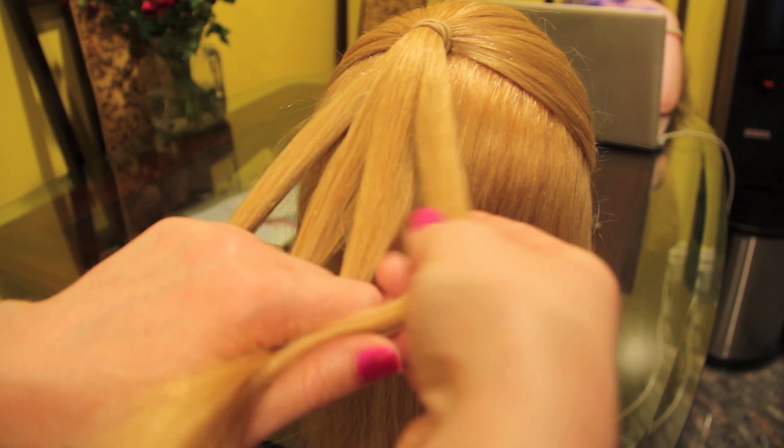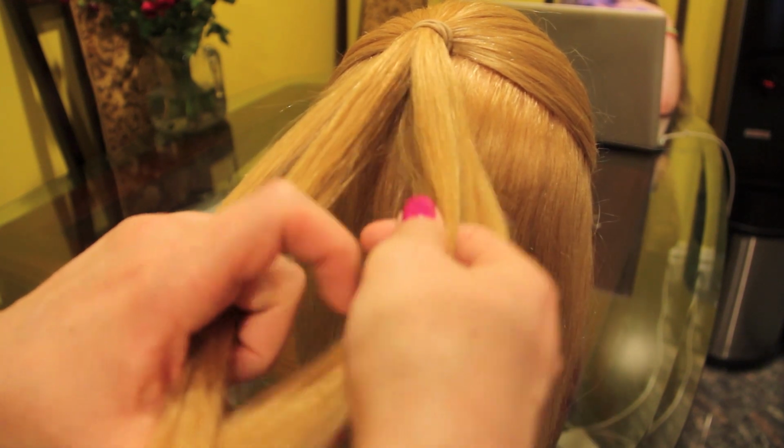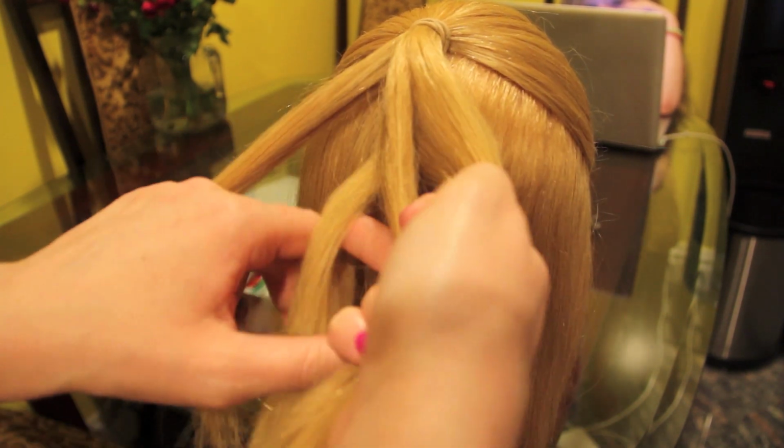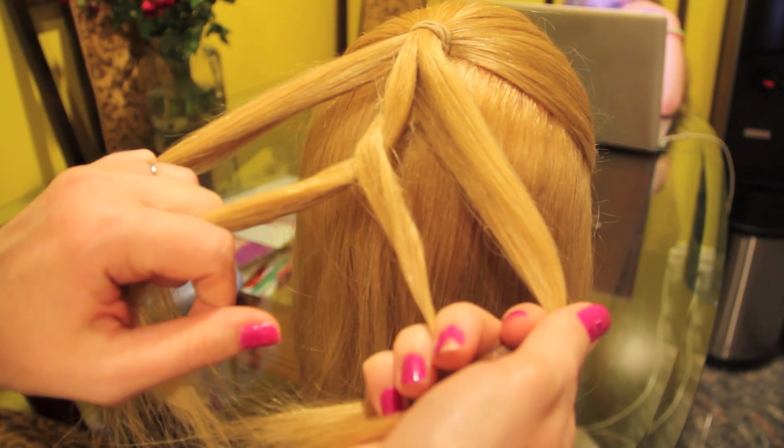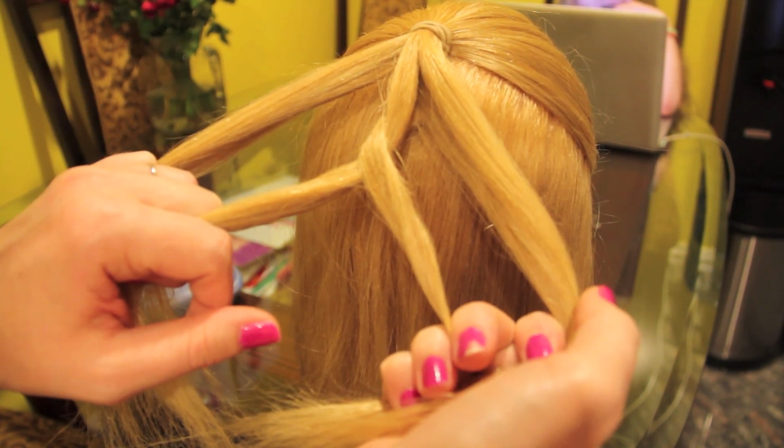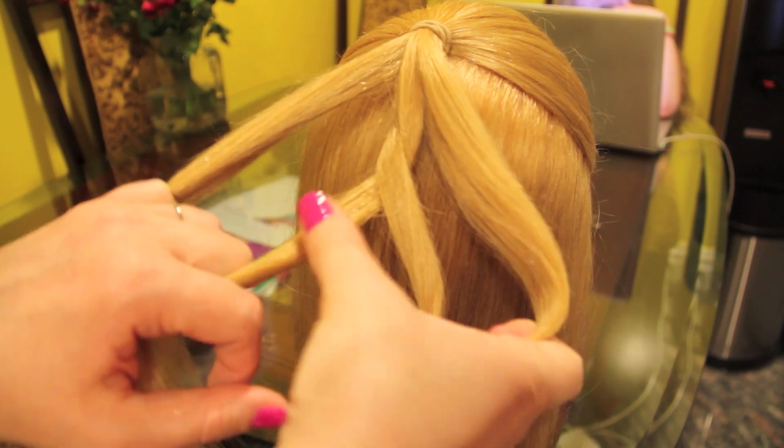Section a piece of hair and divide it into 4 strands. Name them from right to left 1, 2, 3, and 4. Strand 1 goes under 2 and 3 and then over 3. Rename the strands from right to left 1, 2, 3, and 4.